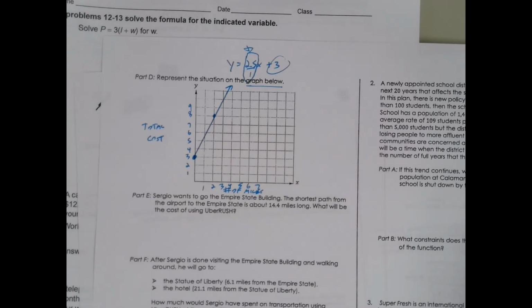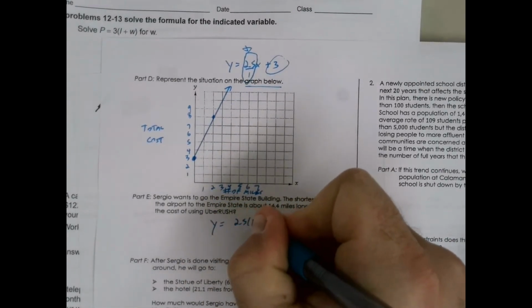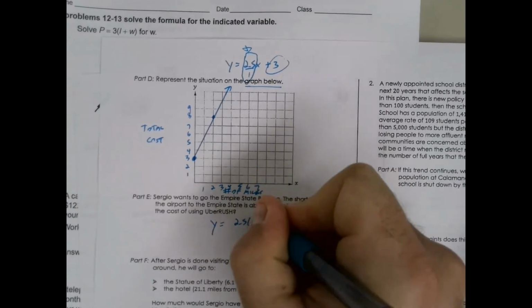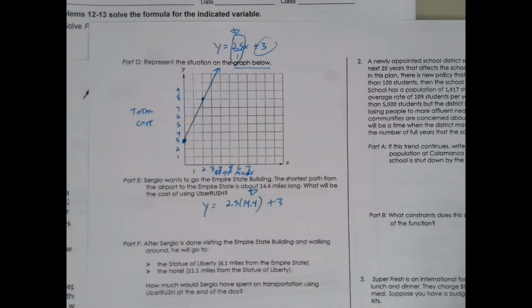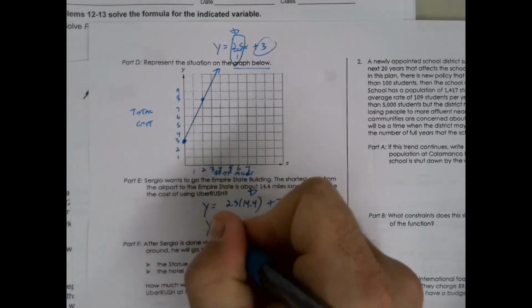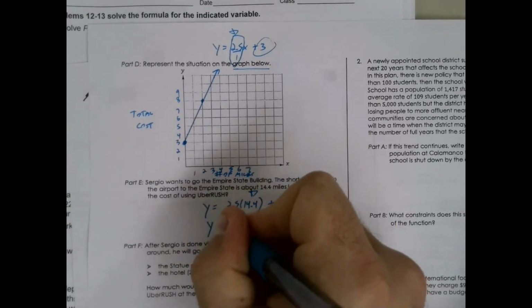Now, part E says Sergio wants to go to the Empire State Building. The shortest path from the airport to the Empire State Building is 14.4 miles long. So he's going to have to use an Uber rush. See, from the graph, I can't see it. But could I get it from my function? Yes. What would I plug in for x? 14.4. See how that's your input? You crank that out, you get your cost. So what would it cost Sergio to go to the Empire State Building? $39. Very good.